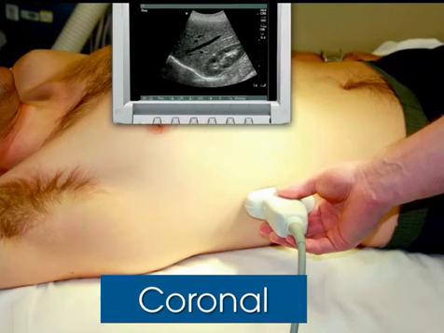Now, coronal is where people can get confused. Coronal also means longitudinal, like sagittal, except now we're getting a longitudinal view from the side of the body. So we've got the probe along the lateral aspect of the body, the indicators towards the patient's head, and that's why we can see the diaphragm up here superiorly, and all the way down through Morrison's pouch, we see the lower pole of the kidney inferiorly. And so this is towards the feet, this is towards the head, and this is a coronal view. It's coming from the side of the body.